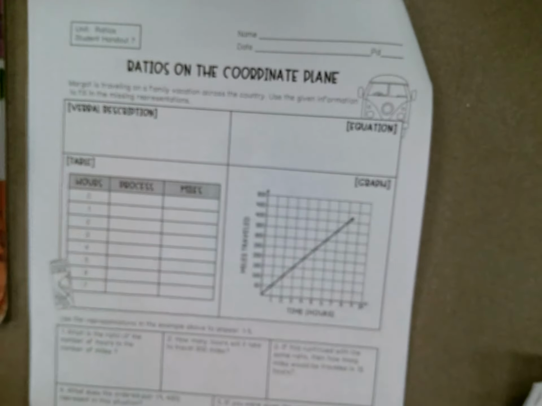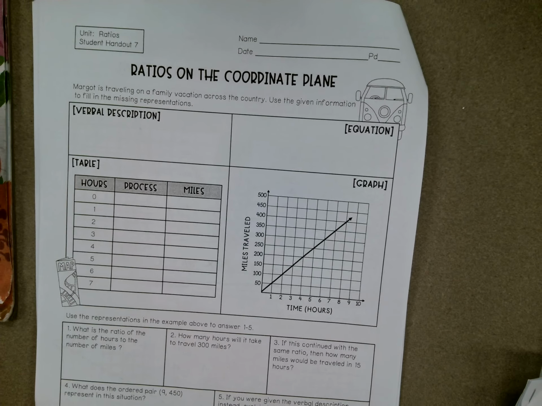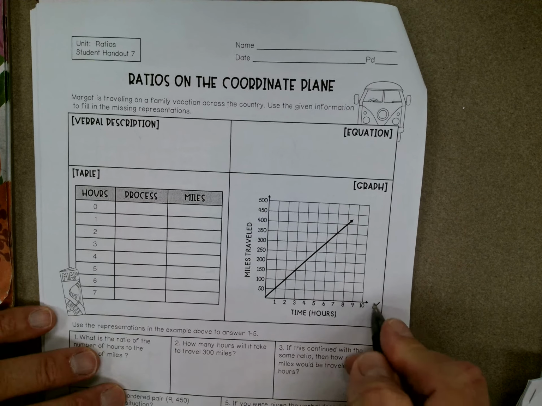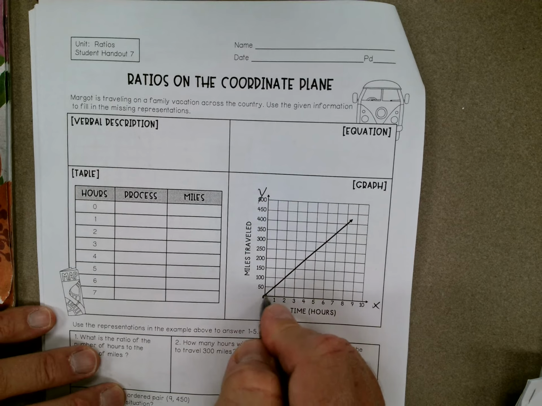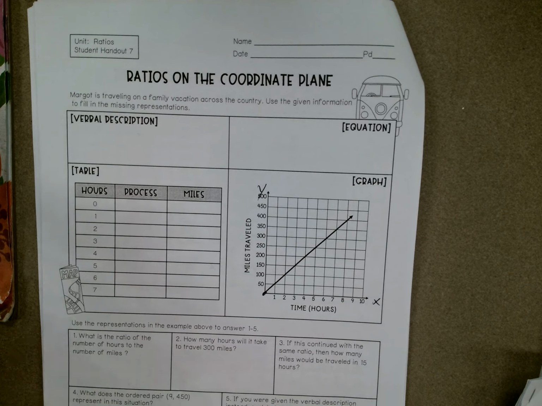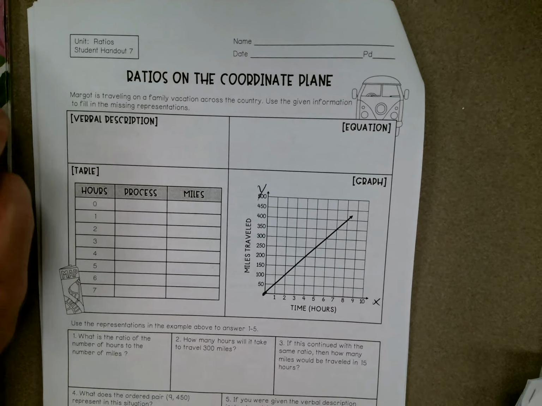We're going to continue on the coordinate plane. Remember, we talked about the coordinate plane yesterday. We talked about this being X and this being Y, and that's the point of origin, right? And this is actually the first quadrant, and we're just dealing with the first quadrant right now.